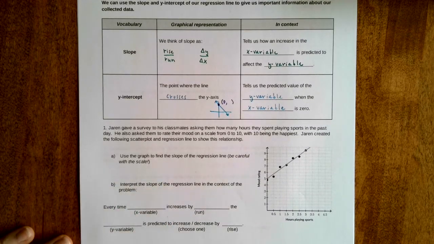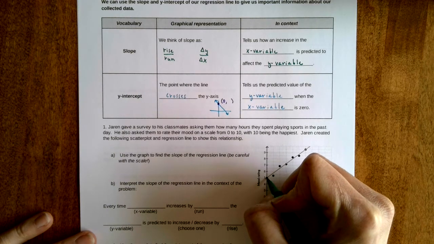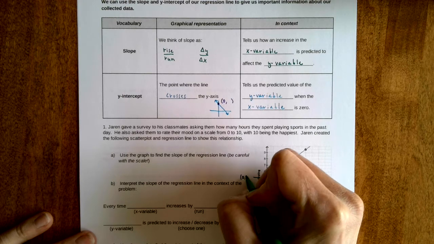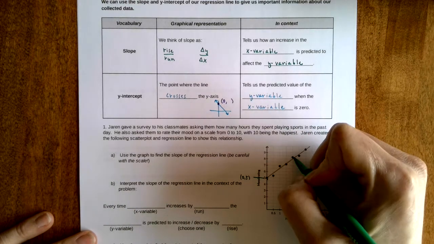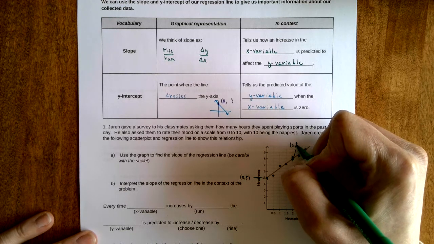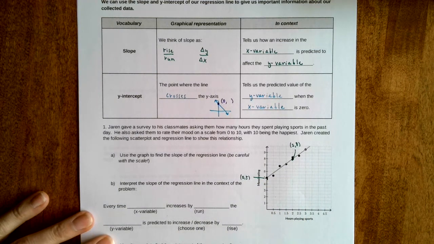The first question says use the graph to find the slope of the regression line. Here it might be hard to see on your copy or if you're looking at the screen, but we're going to use this point here, which is our y-intercept, (0, 5). And then I'm going to add a point here, which is (2, 8). Those are two nice points we're going to use to find our slope.